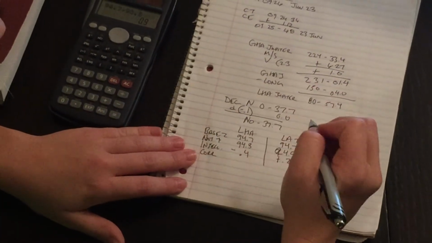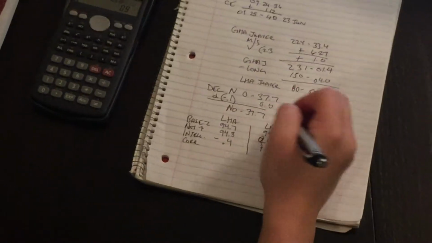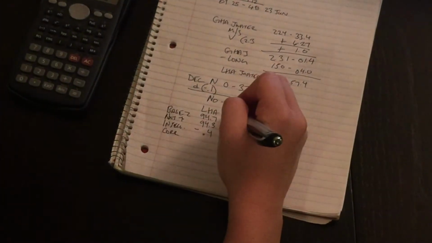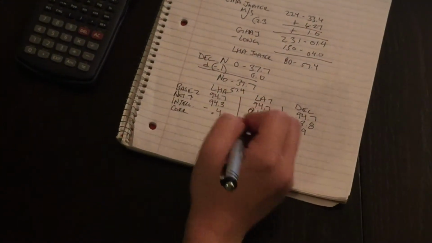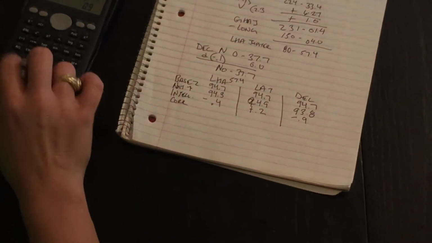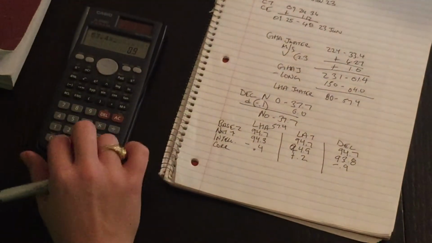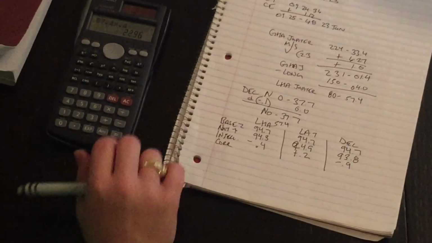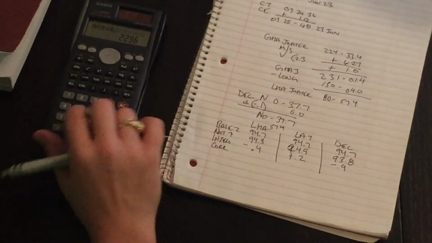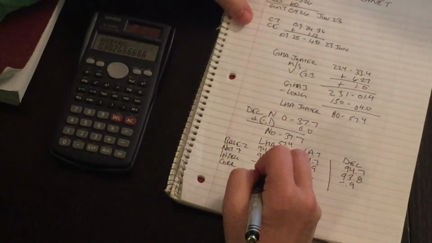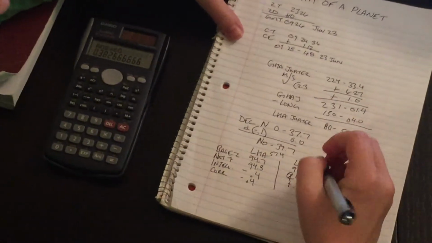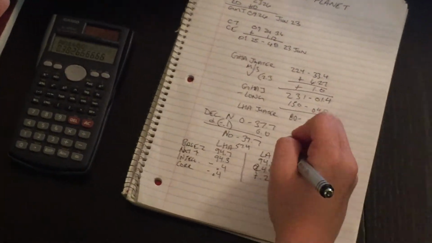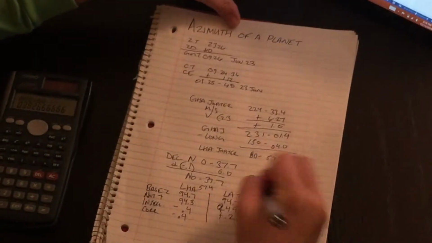You're then going to take your LHA increments, which is 57.4, and you're going to do 57.4 times 0.4 equals 22.96 divided by 60, and it's going to give you 0.4, and that'll be negative. And then to do the same with latitude, your latitude increments are 30.0.